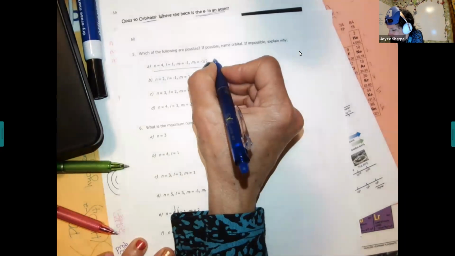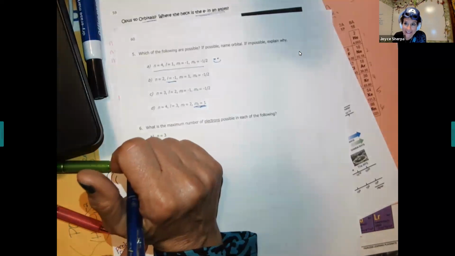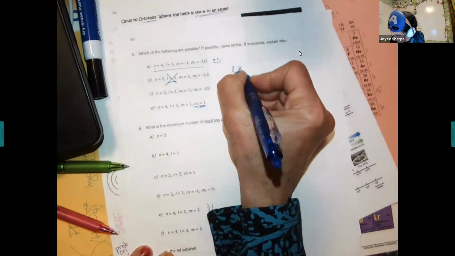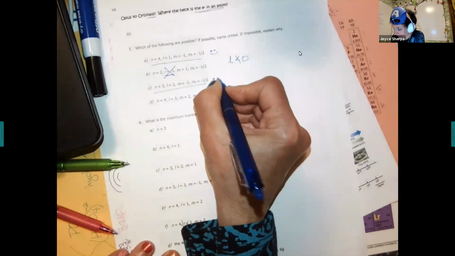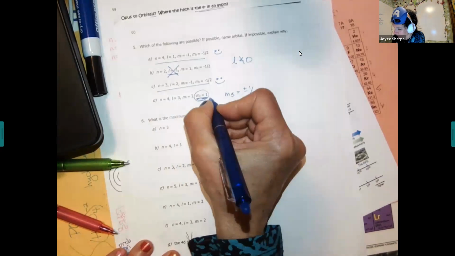So which are possible or not? First one looks good. On B, you can't have a negative L, so L can't be less than 0. That's not possible. C looks okay, so we'll come back to that one. And then D, the MS can only be equal to positive or negative 1/2, so this is no good. So we ruled out B and D. Now we have to go back to A and C.